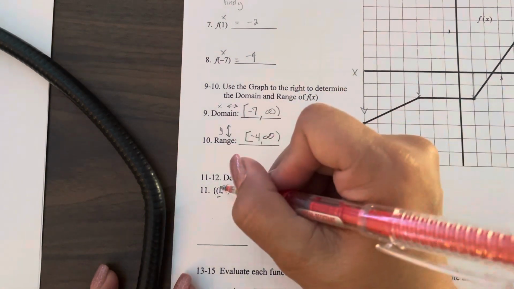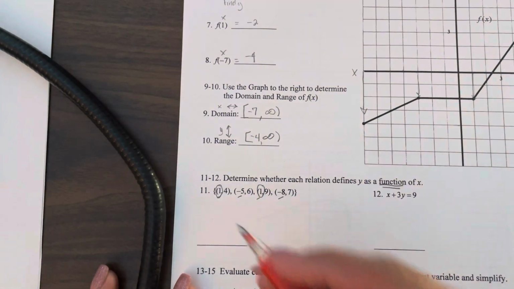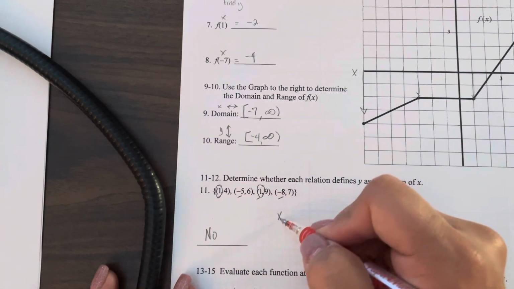I see one though. See how one goes to 1, 4, and yeah, one goes to 9? So this is not a function because the x repeats.